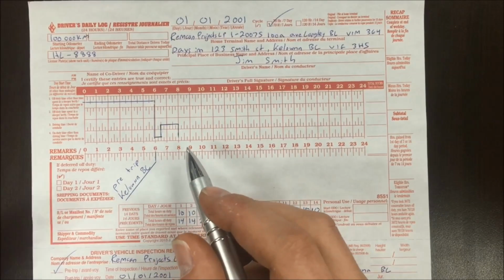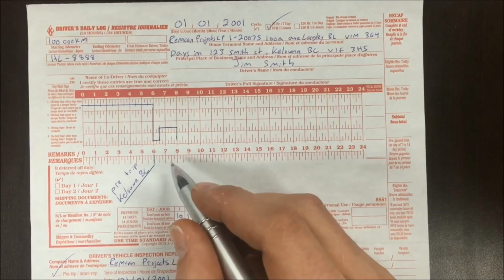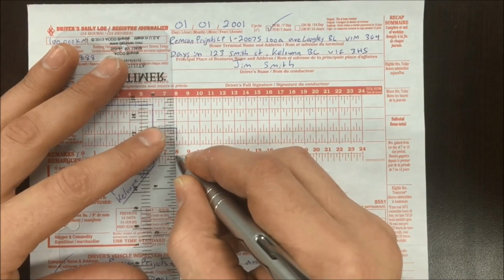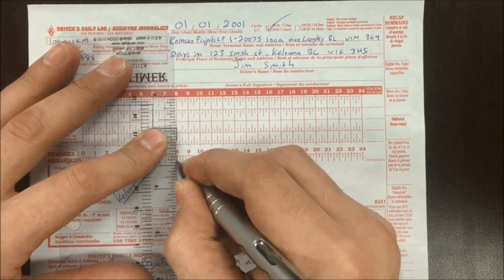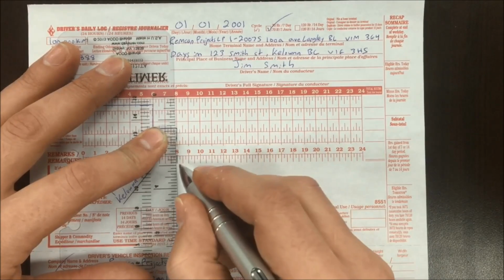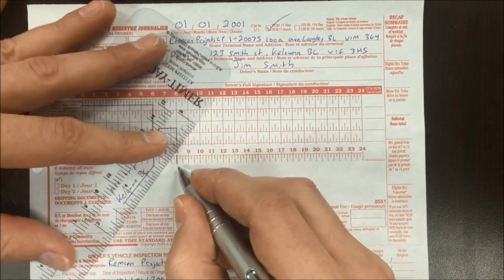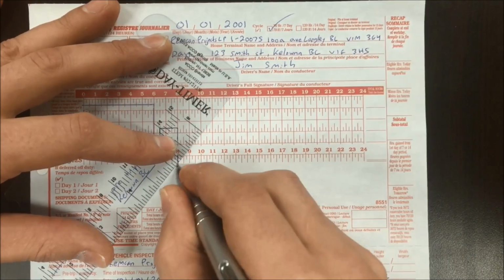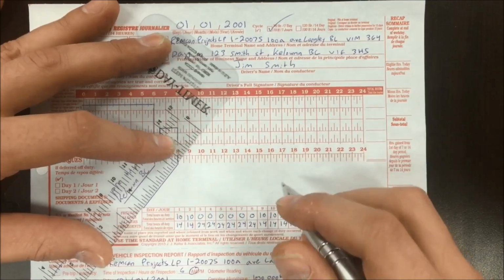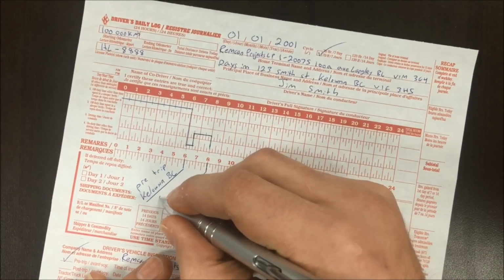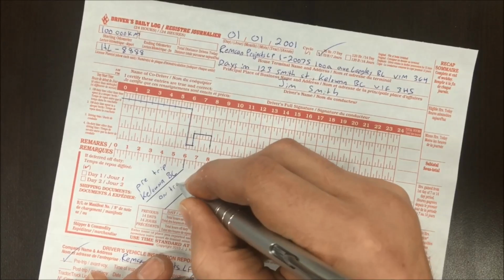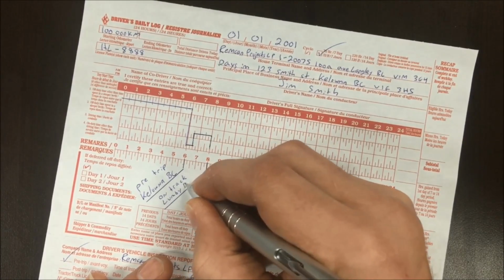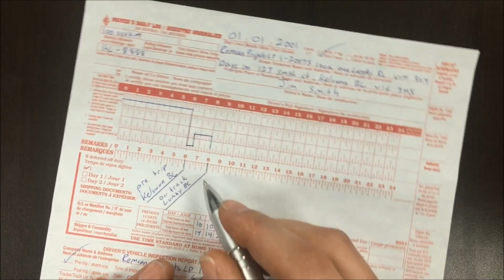So I have arrived at my work location. I have to make a remark at 8 a.m. because my location has changed. I'll draw a line to the 8 and then a line on an angle. And I'm going to be putting on track at Lumby, BC. That's the yard that I'll be working in.